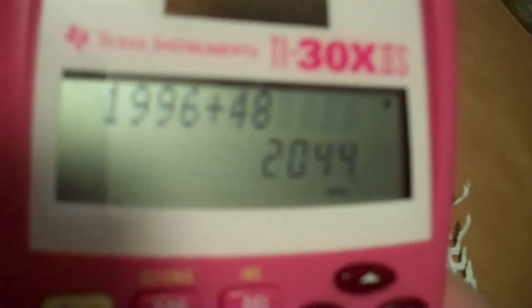1.45 divided by 0.03 is 48 years, okay? Now, if you wanted to figure out what year that actually was, you would take your 1996 and add 48, so it would be about the year 2044.